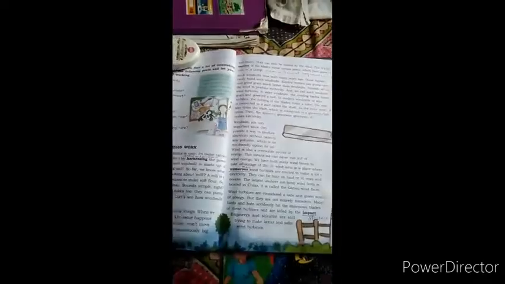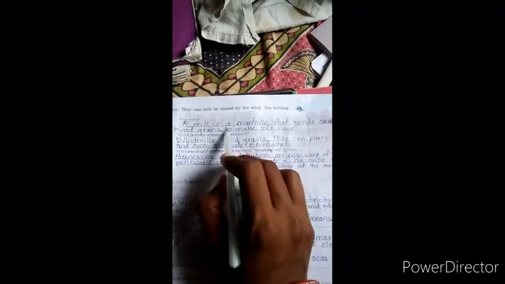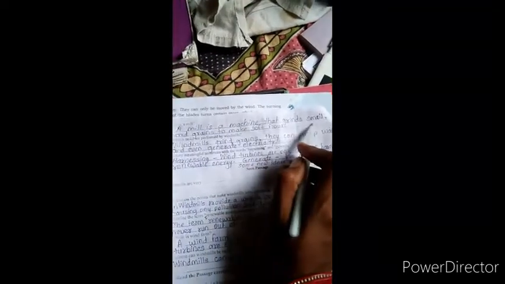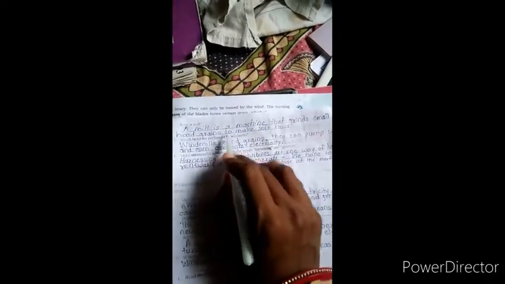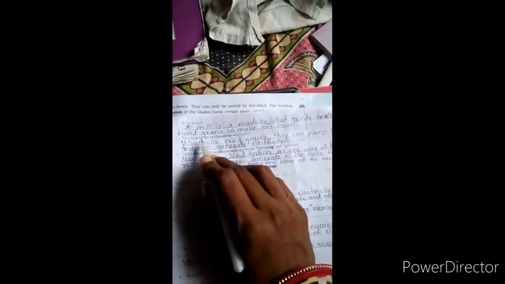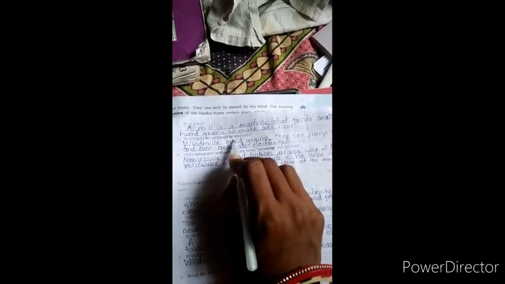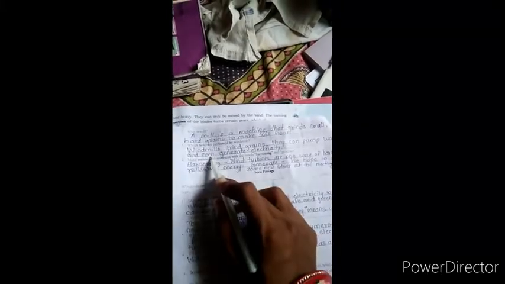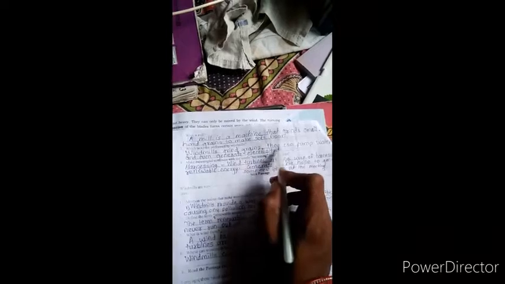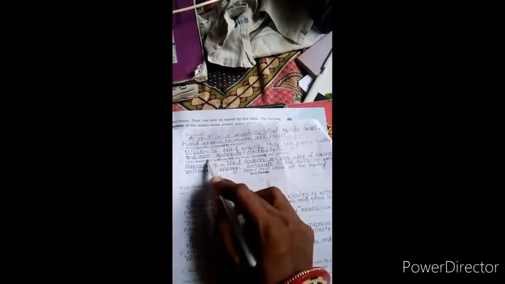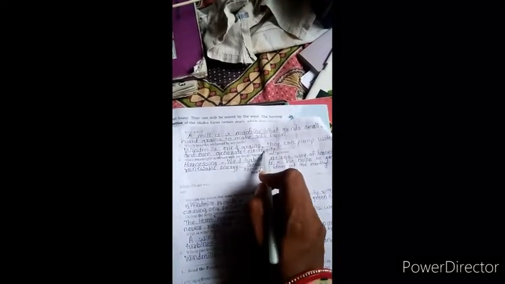Now, let's see the next question. Which is our next question? See, what is a mill? A mill is a machine that grinds small hard grains to make soft flour. Third question, which tasks are performed by windmills? Windmills grind grains, they can pump water and even generate electricity.